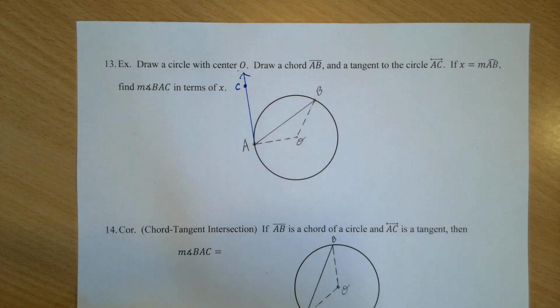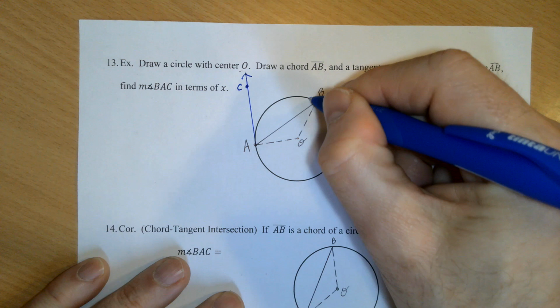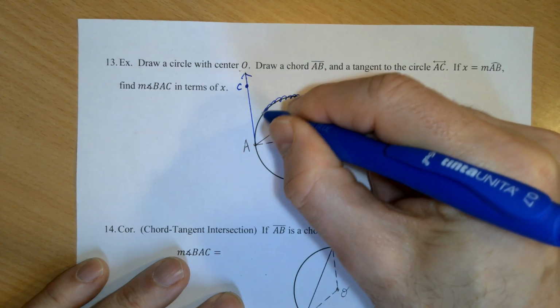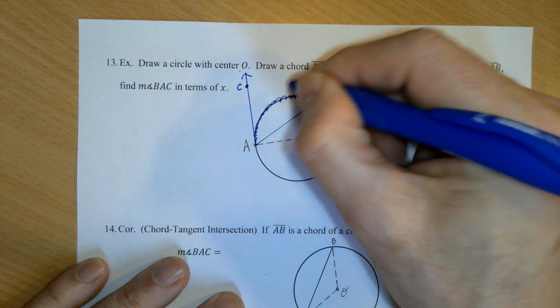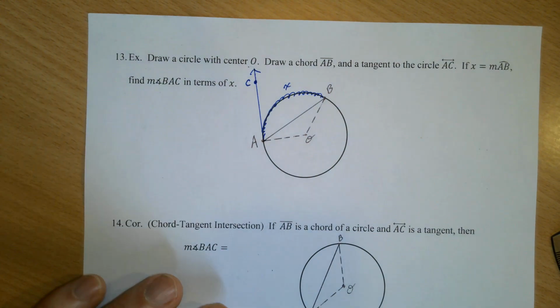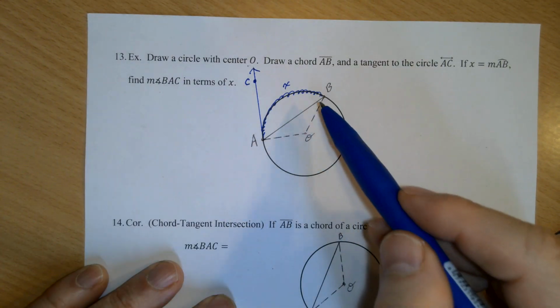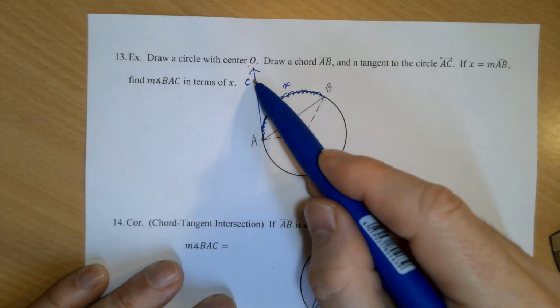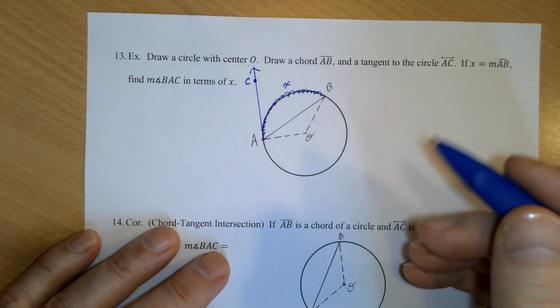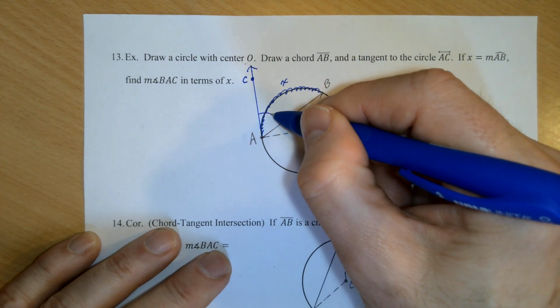If x is the measure of the arc AB, here's the arc AB, and it has measure x, then find the measure of angle BAC in terms of x. All right, so here's what we're looking for, the measure of that angle.